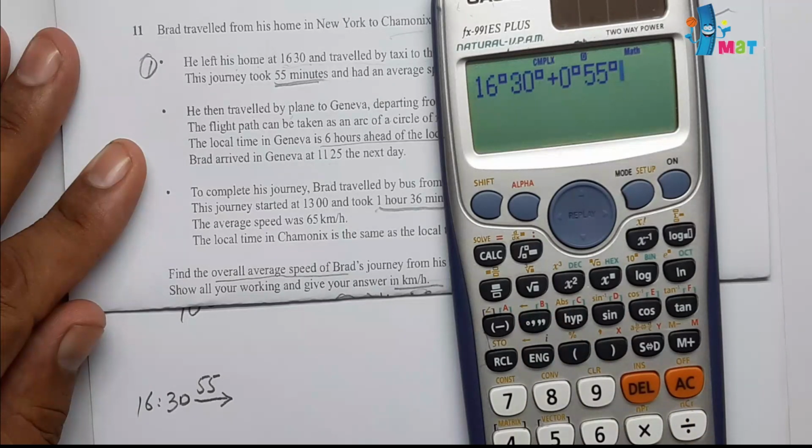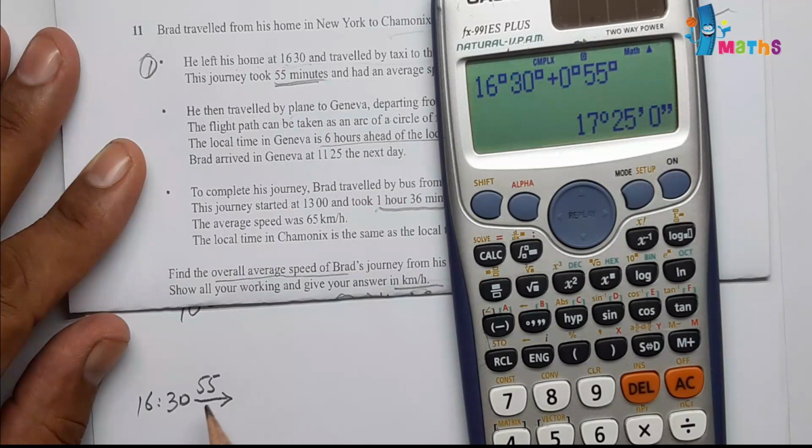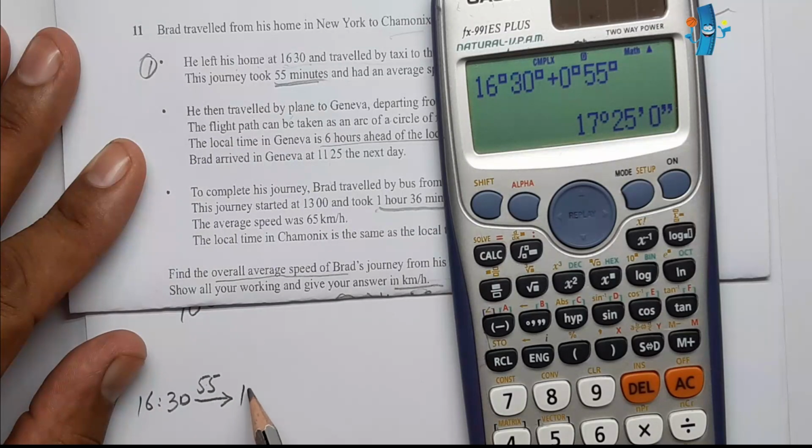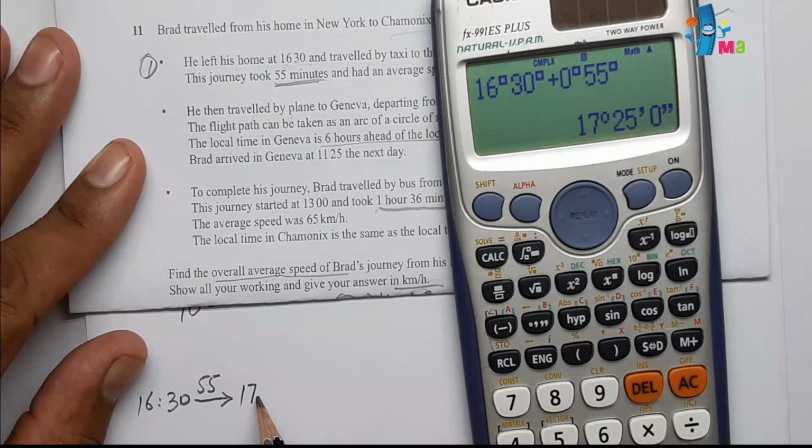If we add this time, we will get 17 hours 25 minutes. So after 55 minutes, we reached at time 17 hours 25 minutes.